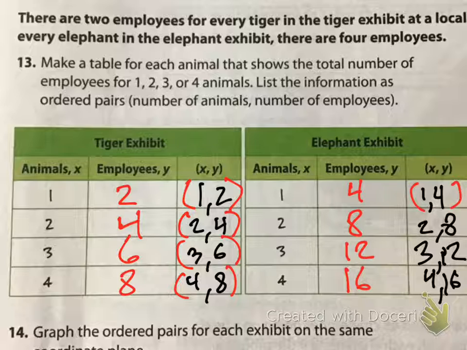Now, I want you guys to tell me, and this is so easy. When we graph the ordered pairs, which one is going to have a steeper slope? Which one? Trey? Elephants. Why do you say elephants are going to have the steeper slope? Because there's more employees. Exactly.